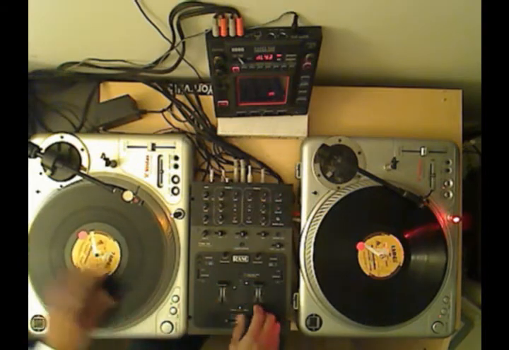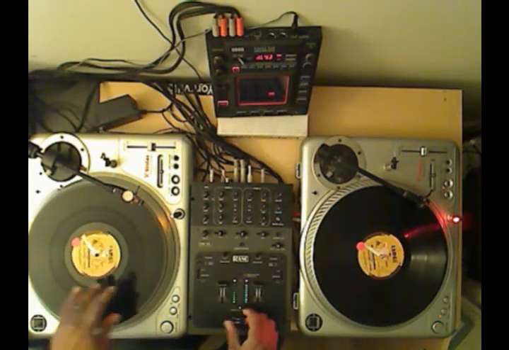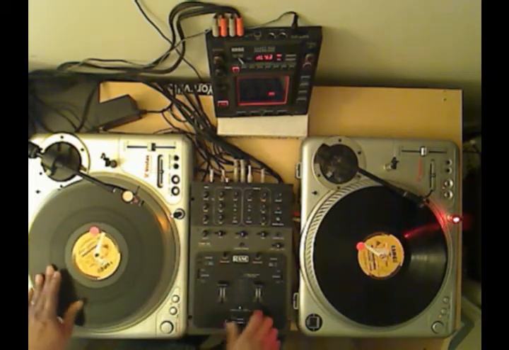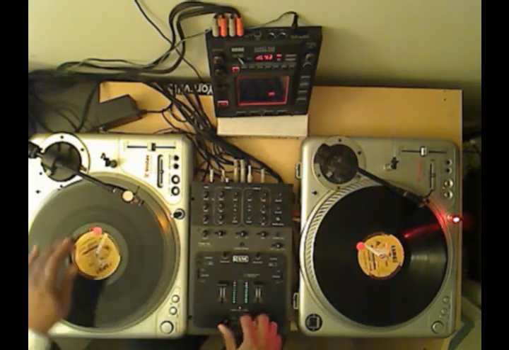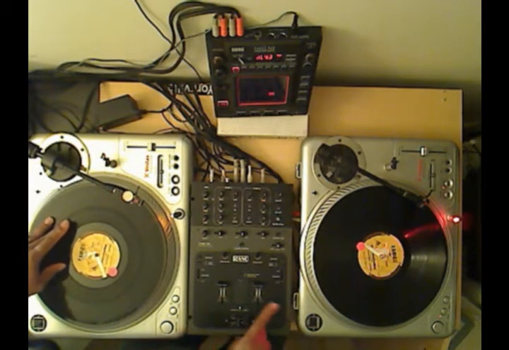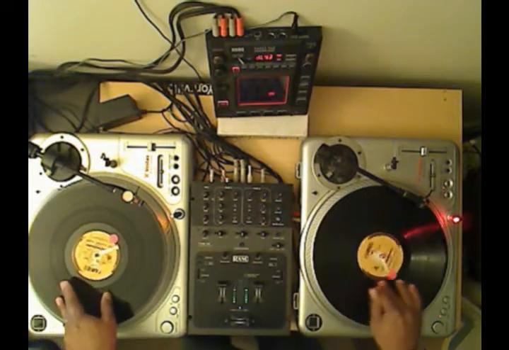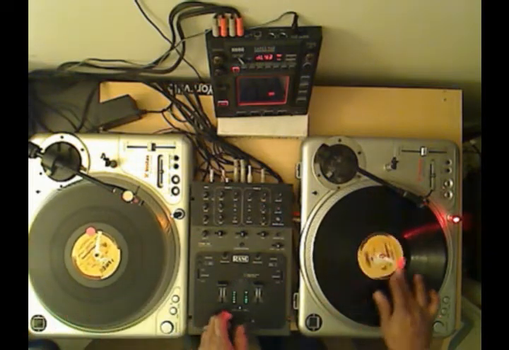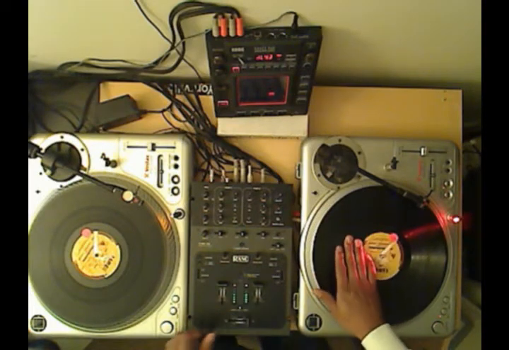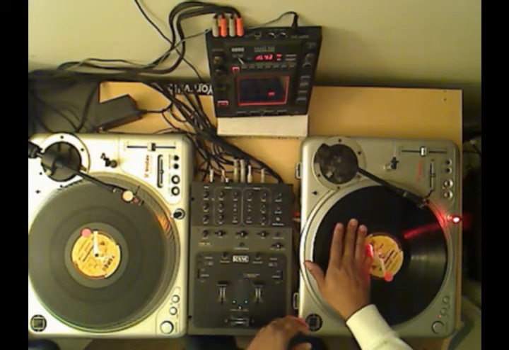But I use a fader in between, so I go. But actually, I stop, excuse me. I stop in between. And I go. And then I push fader over this way, and I do the exact same thing on this side. And I do the exact same thing. I go. Okay, that's all I do.